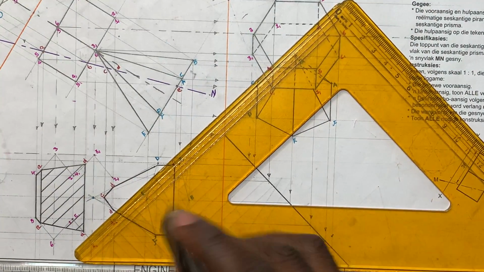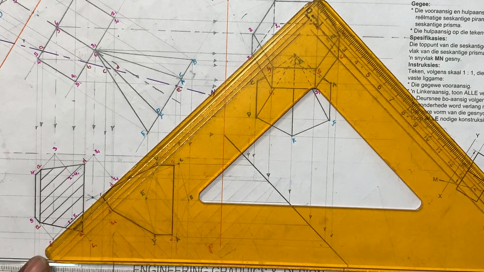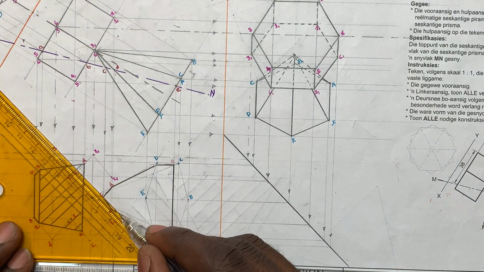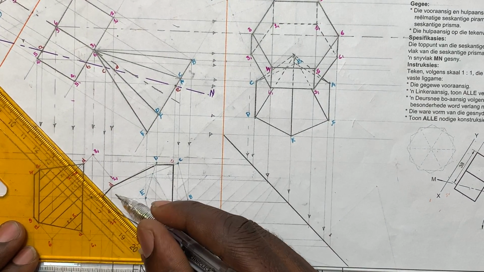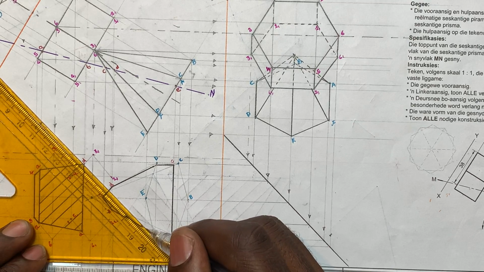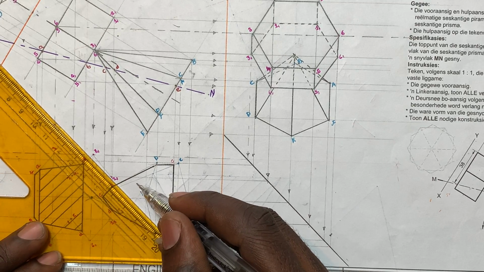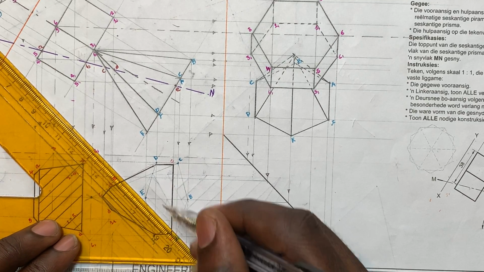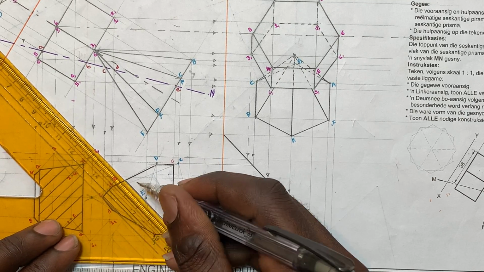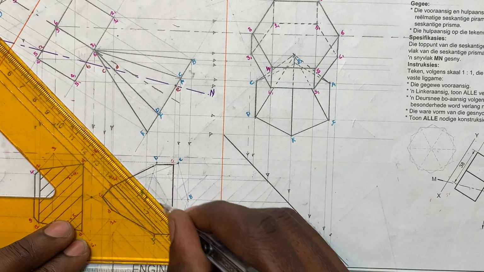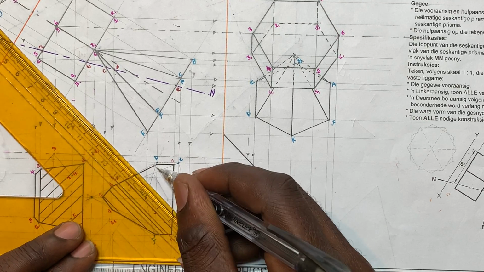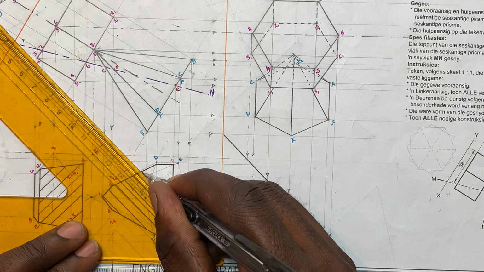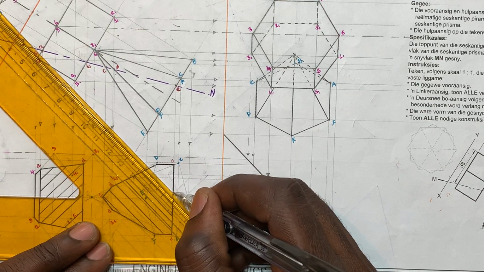The hatching of the first one was anti-clockwise, so for this one it must be clockwise, because these are two different things. So I'm going to go like this, have this one here, have this one here, have this one here, have this one here.